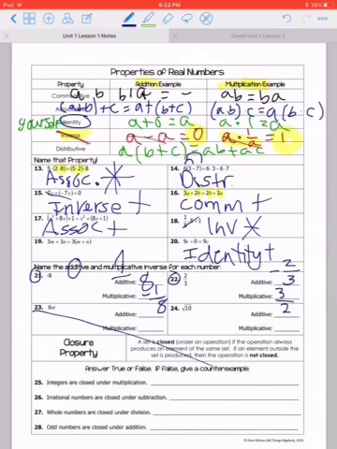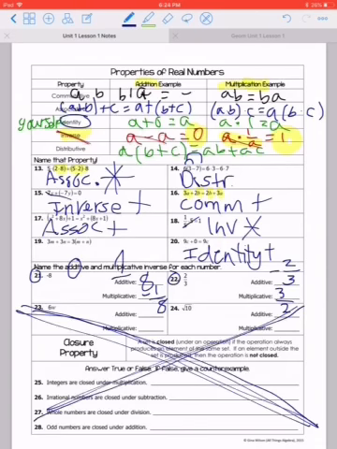The rest of this page, do not worry about it. You can draw a big X. And actually, if you do that on your page, that will show me very quickly that you watched this video and you recorded your notes. And that's it for your first lesson.